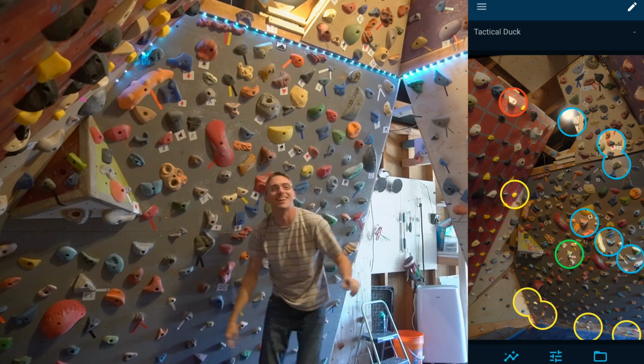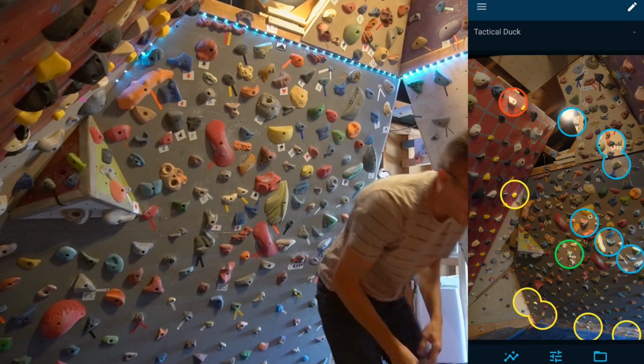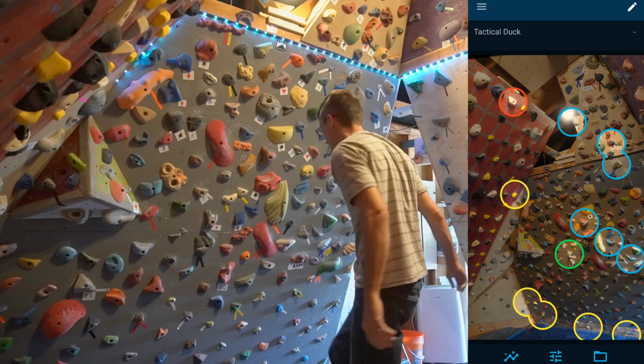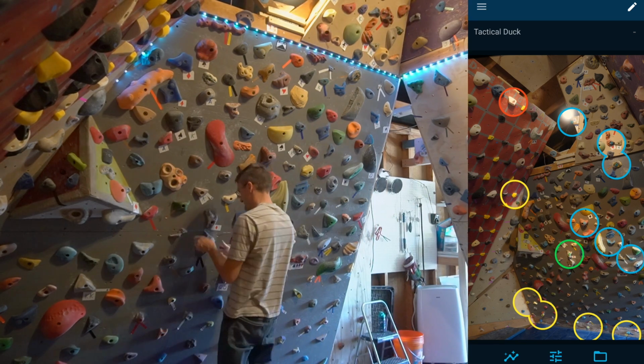I forgot the holds. I forgot the holds on the wall. Tactical duck. Let's go, tactical duck. This one seems fun.